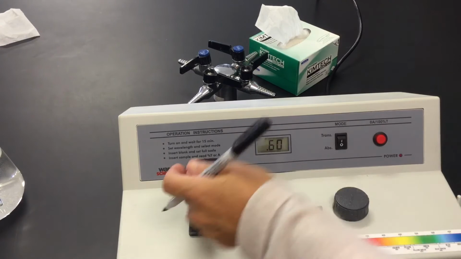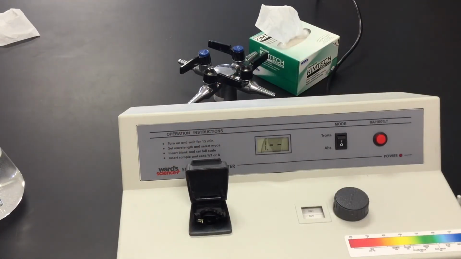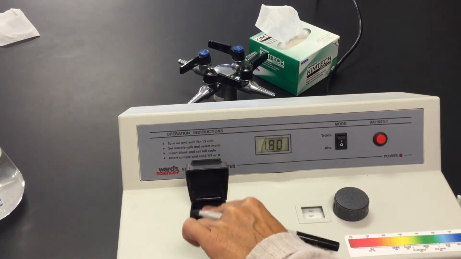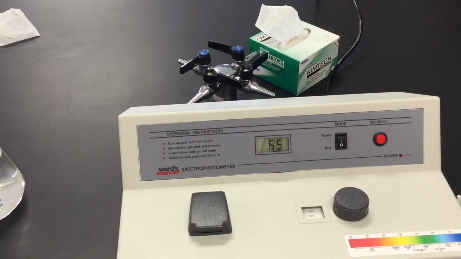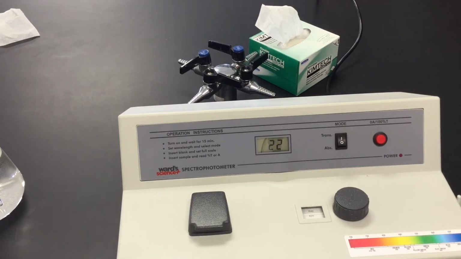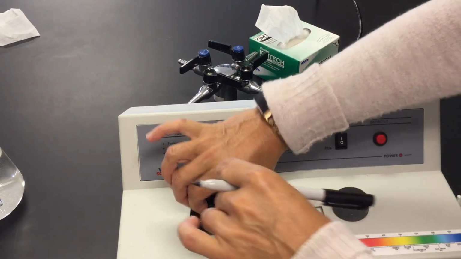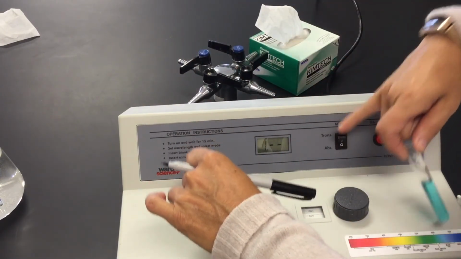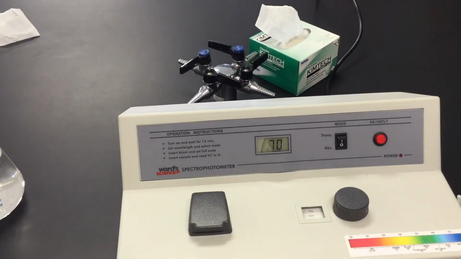Going back to absorption, opening it up, tube number 9, sliding it in. My absorption here is 0.65. My percent transmittance should keep going down. We're now at 22. We're up to tube number 10. My molarity is 0.9 here. So if we change back to absorption, put that tube in, my absorption is 0.71. My transmittance is 19%.